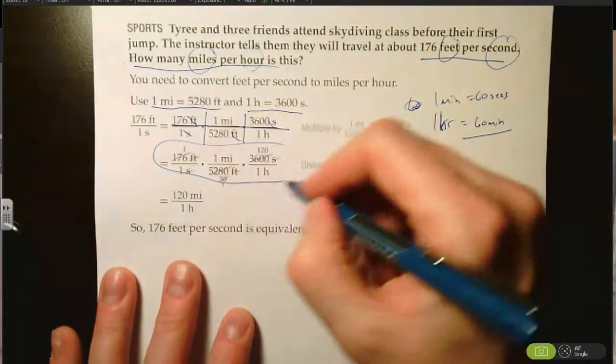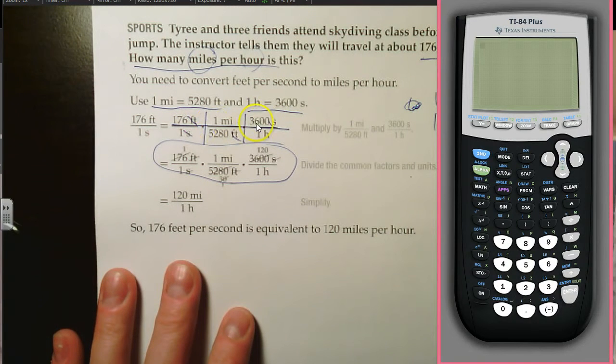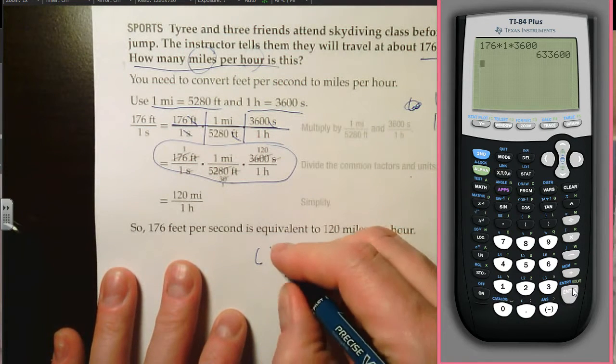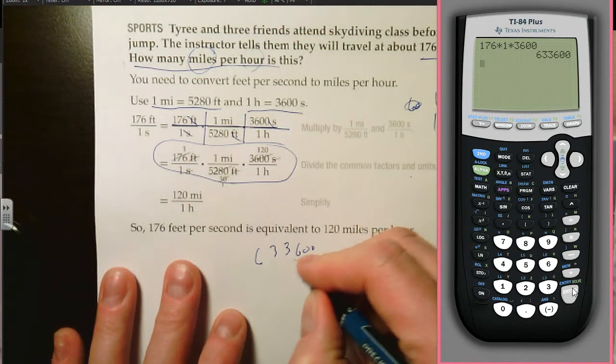And then they show doing this, but really you can just get your calculator out. I'm okay with just going, okay, the numerator is going to be 176 times 1 times 3,600, which is 633,600.